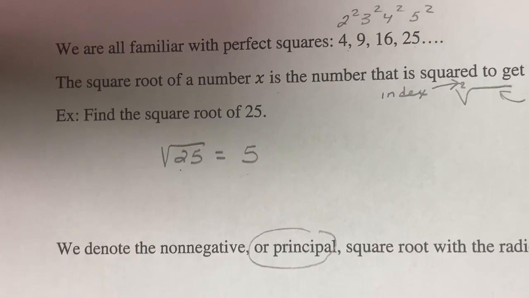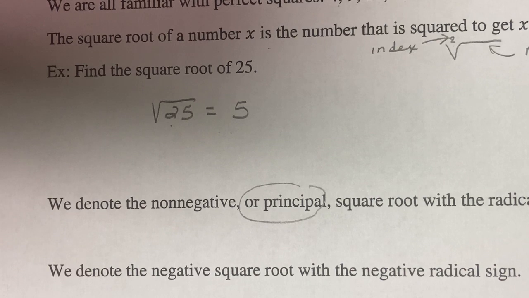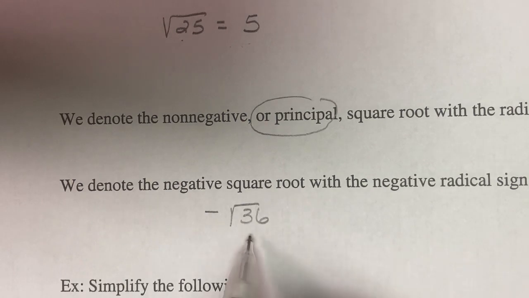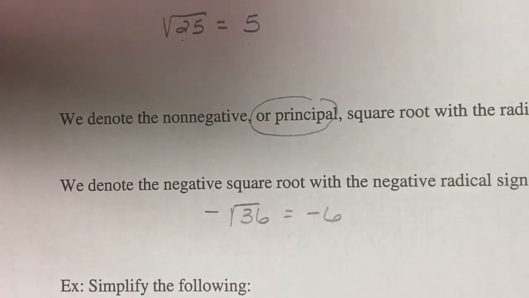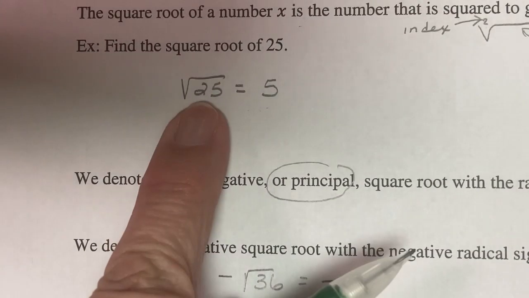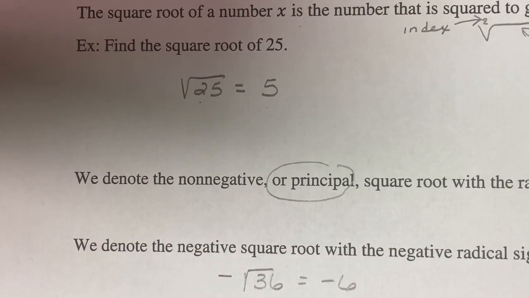If we want the negative square root, we're going to have something like this. We'll do negative the square root of 36. So this would be negative 6. But again, if there's nothing there, we're going to be talking about the positive one.